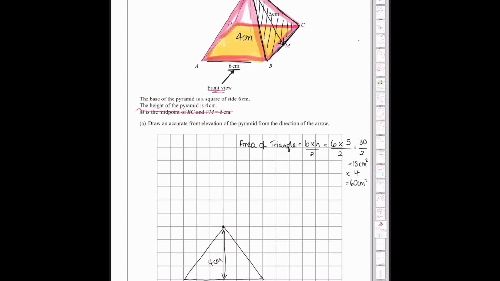The base is 6 by 6. Okay, here we go, 6, so that must be 6. So for the base, it's 6 times 6, it's just a square, which is 36 centimetres squared. So for the entire surface area, it's 60 from here. Oh, sorry. It's 60 from here, plus the 36 from here, gives a total of 96 centimetres squared.